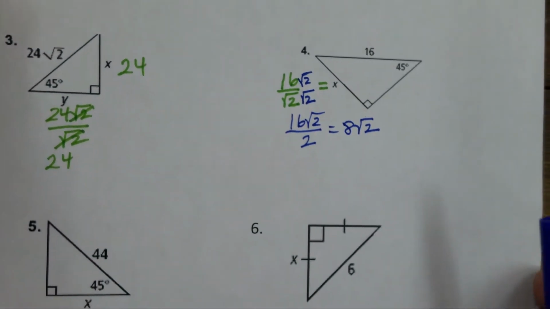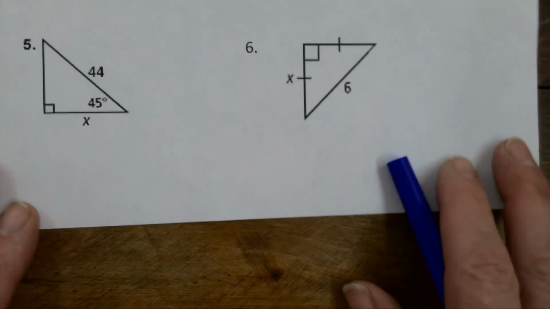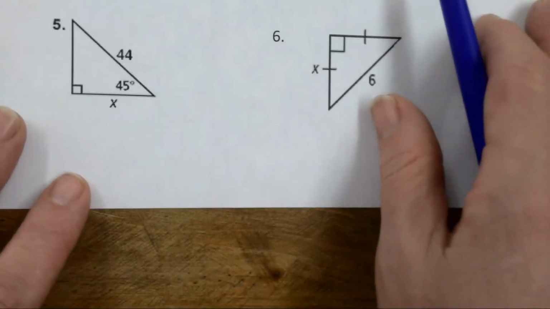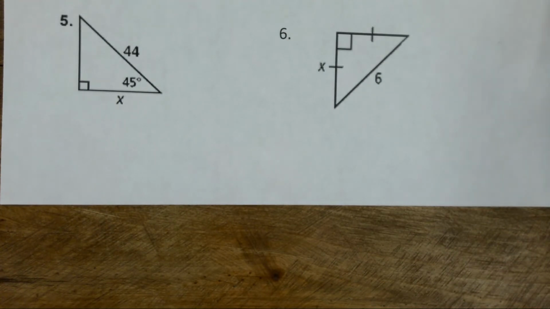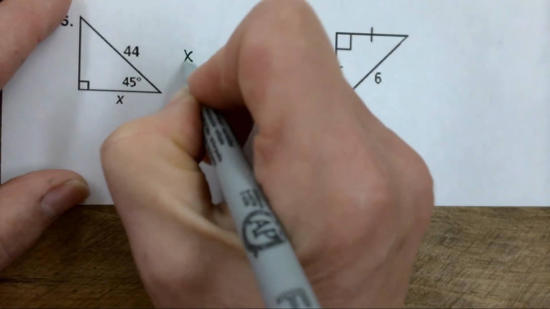Let's try another one like that. Number 5. What's x? How do I start? X equals what?